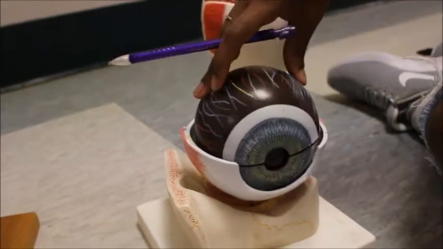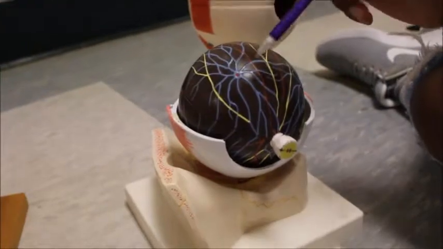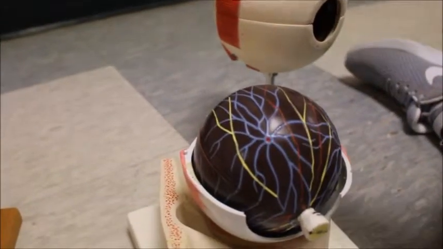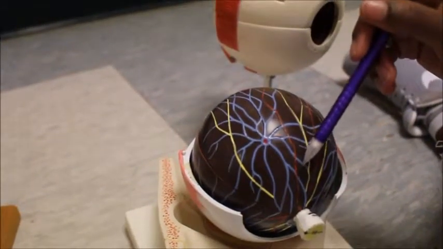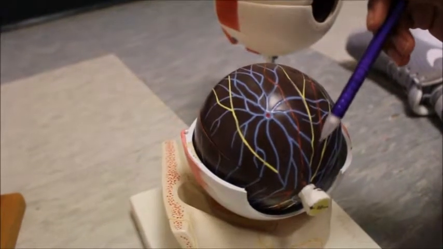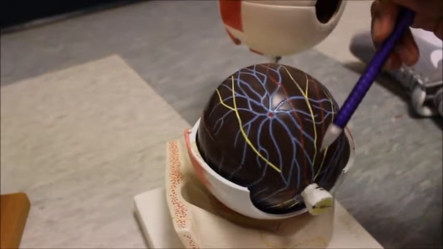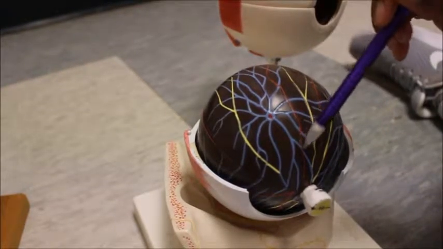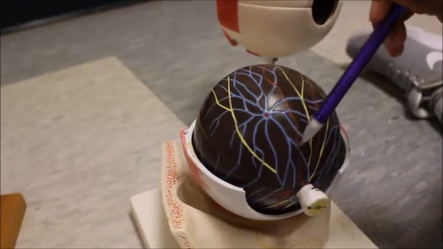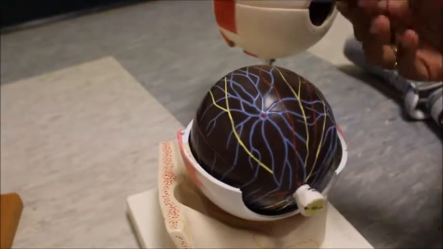Alright, and on the back we have, I don't know if you can really see it on this model, the macula, which is a pigmented area of the retina, and it's responsible for central vision. And then inside of the macula would be the fovea, and the fovea is like extreme central vision.